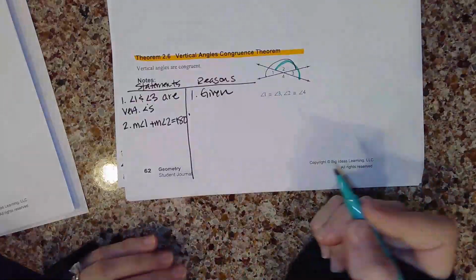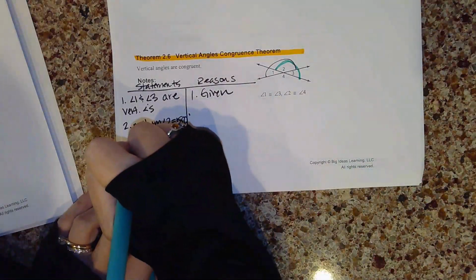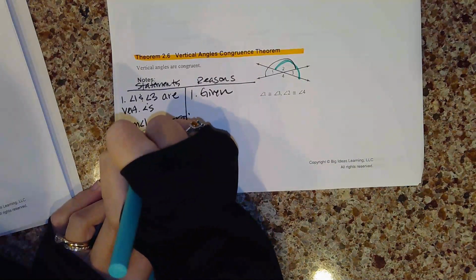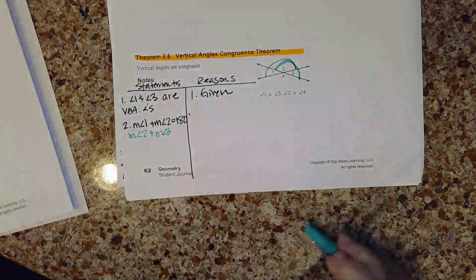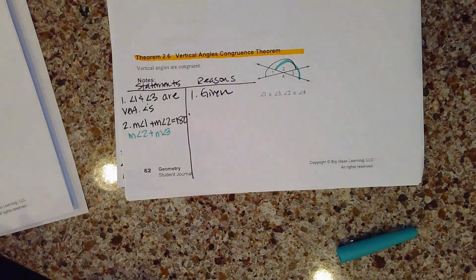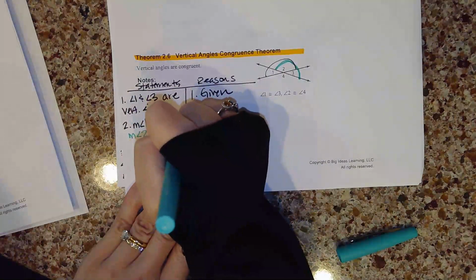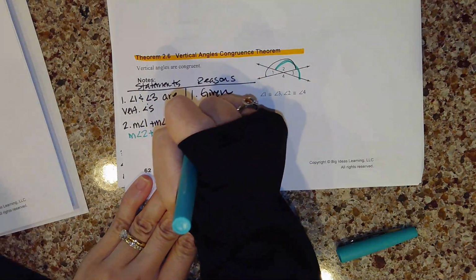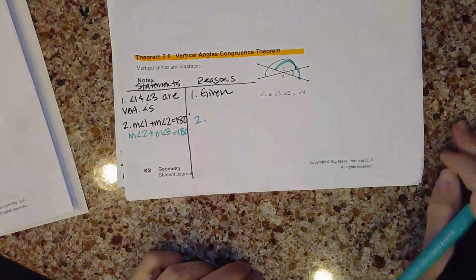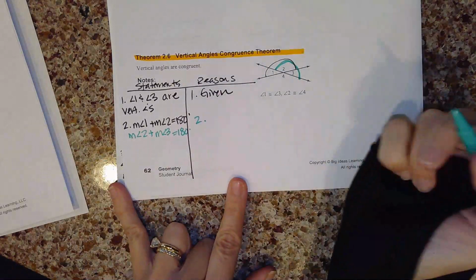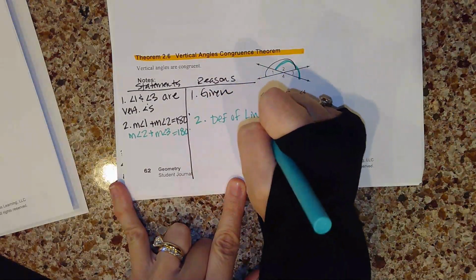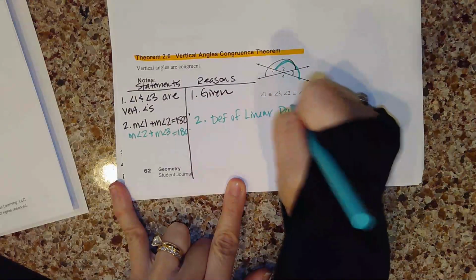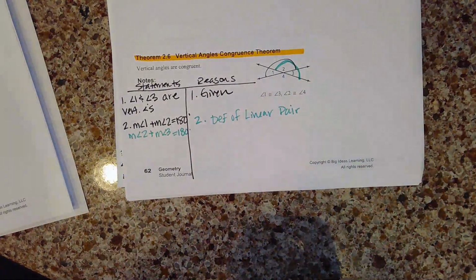So I can add that to that same statement. The measure of angle 2 plus the measure of angle 3 equals 180 degrees. And the reason I know this is because that's what a linear pair is. So it's definitely a linear pair. I would even take the definition of a straight angle.